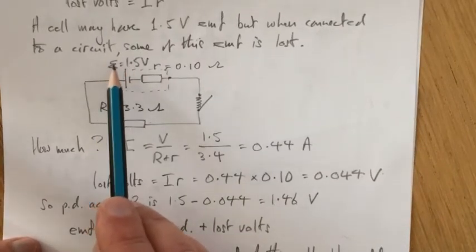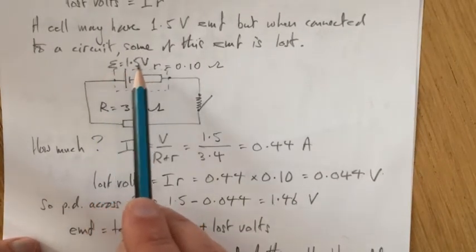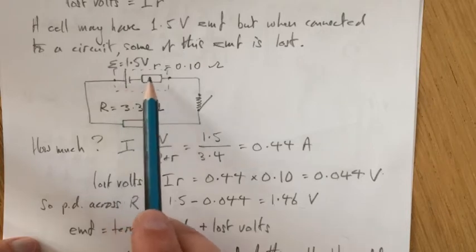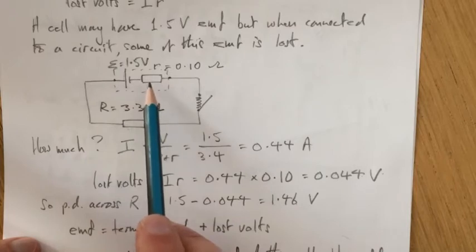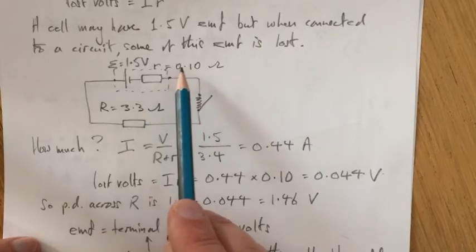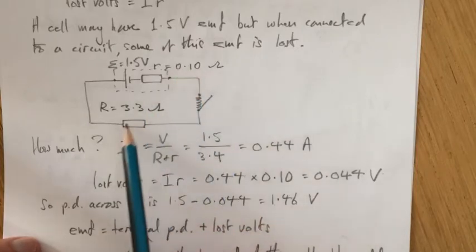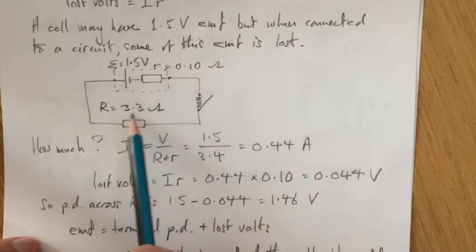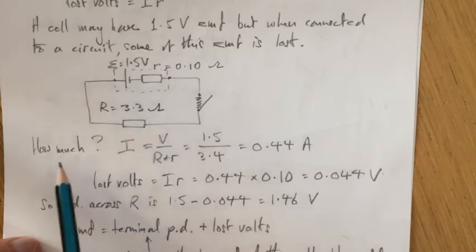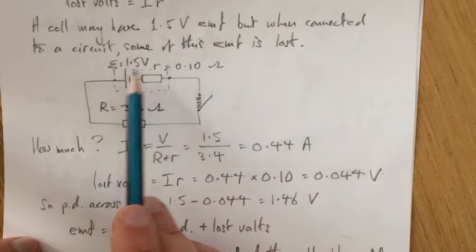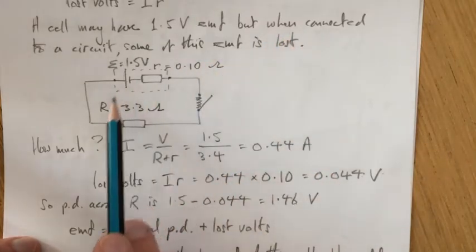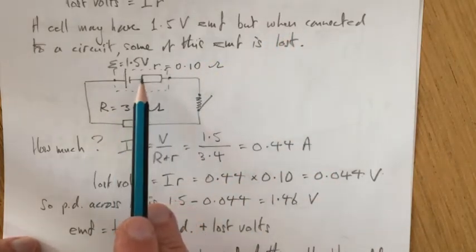Here's our EMF, curly E, big E, 1.5 volts. Here's the cell with its little internal resistor associated with the cell. This is all the battery. This is not a separate resistor, it's just a symbol for the internal resistance of the cell. Let's say it's 0.10 ohms. Connect it to a 3.3 ohm resistor. How much of the EMF, 1.5 volts, is lost across the internal resistance?